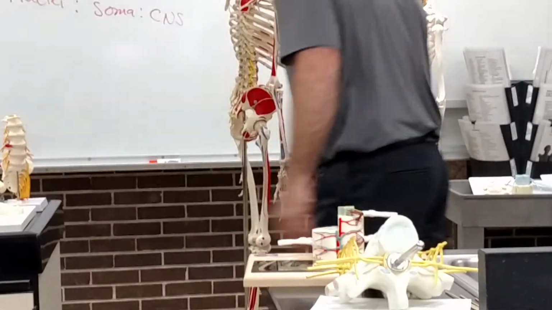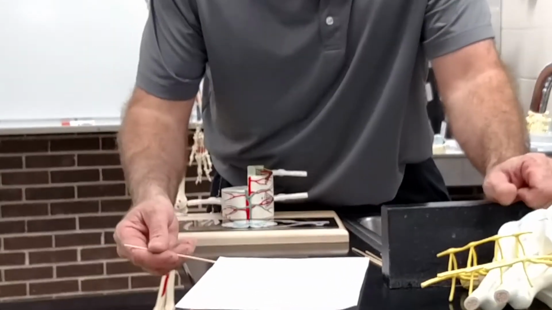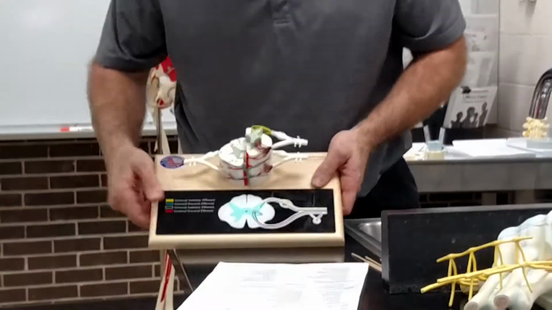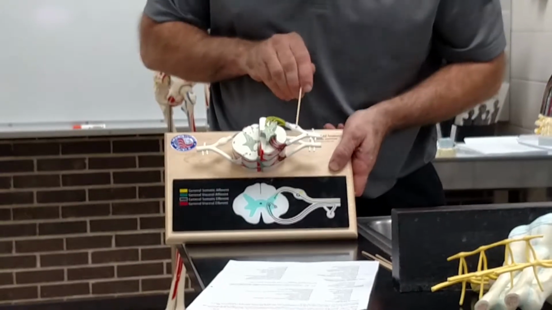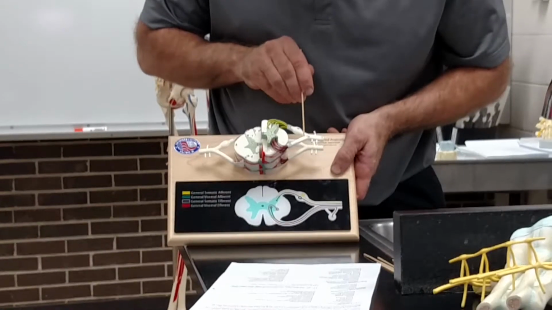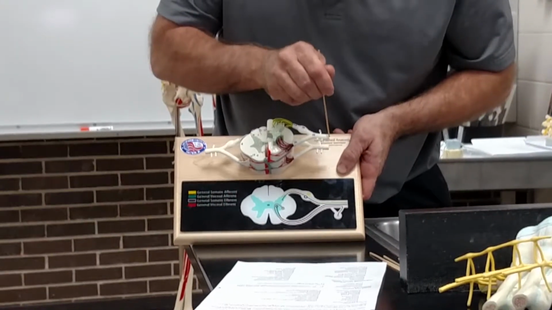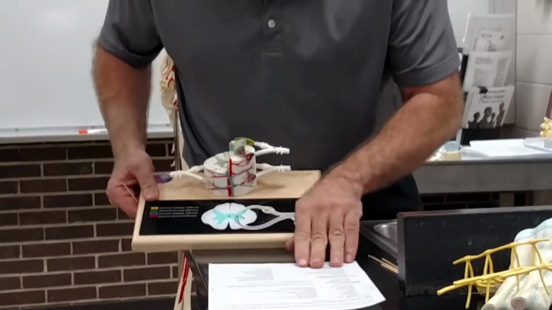Okay. Next word is dorsal roots. We covered. Dorsal roots we covered. Dorsal root ganglia we covered. Spinal nerves we covered. Ventral ramus we covered. Dorsal ramus we covered.